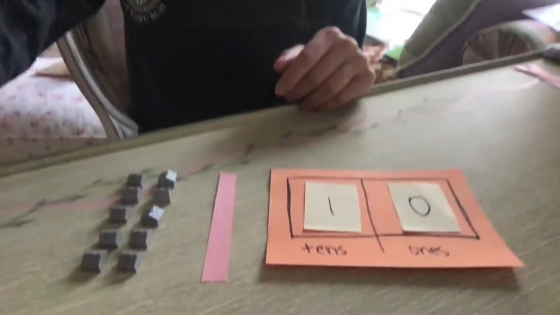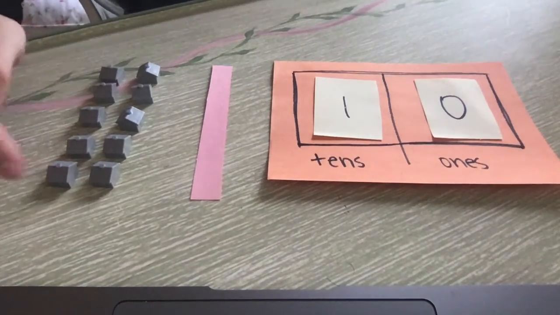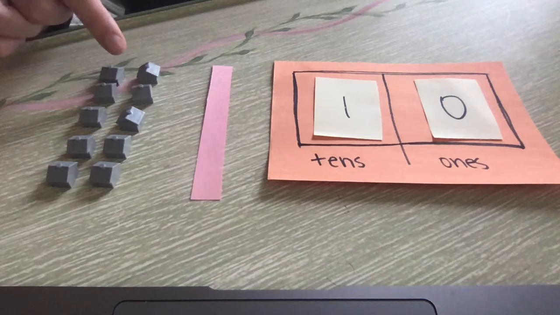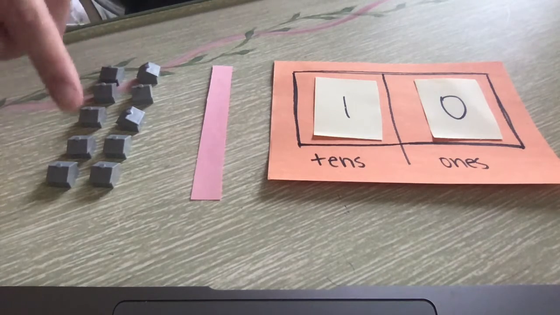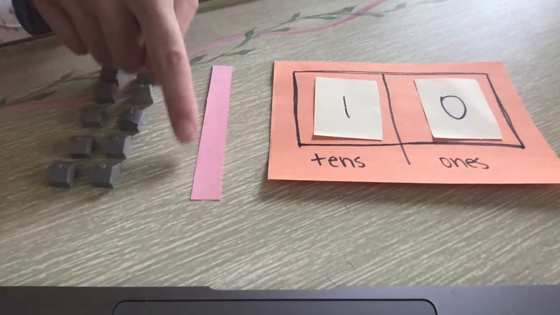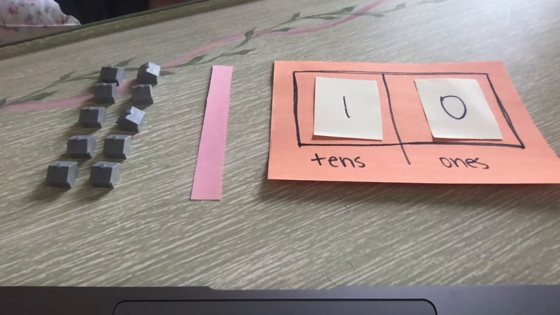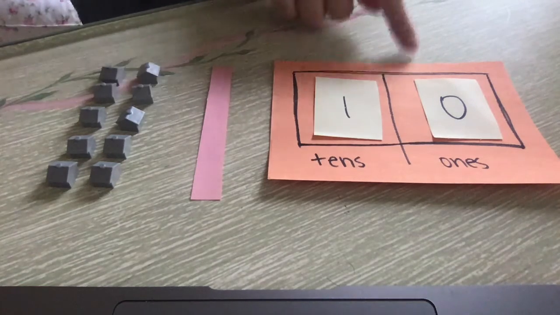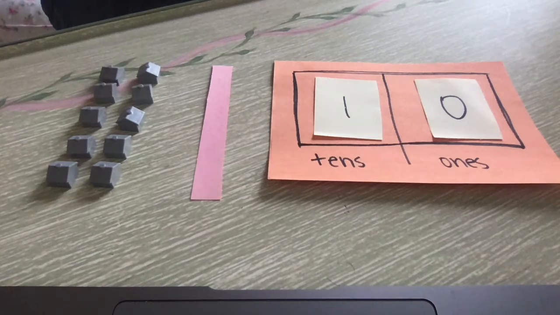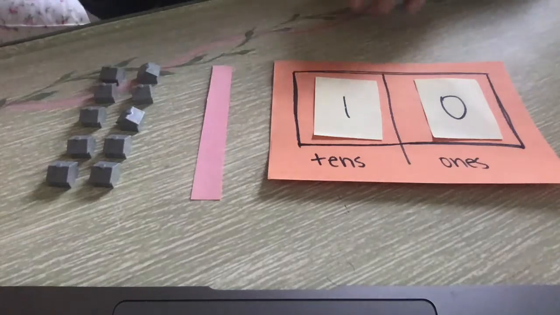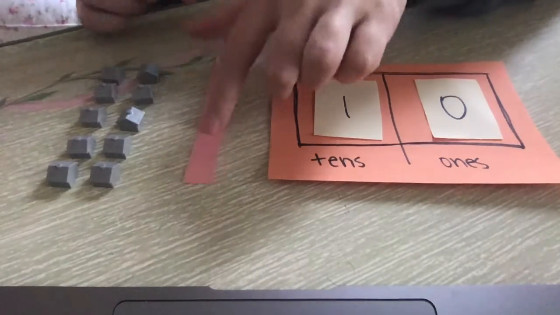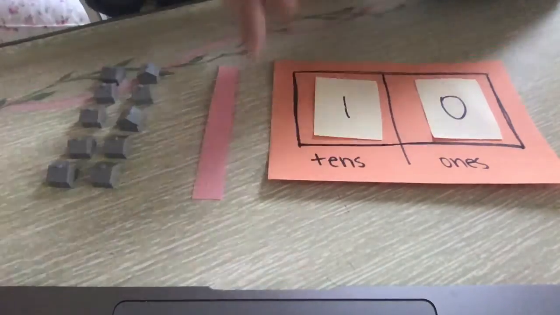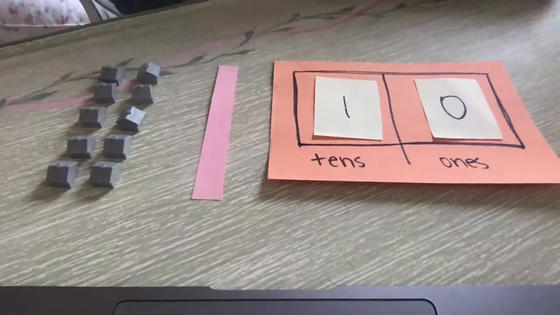So I'm going to flip down our board, or my laptop, and we're going to just look at this for a minute. These are my 10 individual pieces, my 10 little dots. This is my tens bar. And this is what number? 10. Very nice. So we watched in that video that one line bar is equal to 10 pieces.